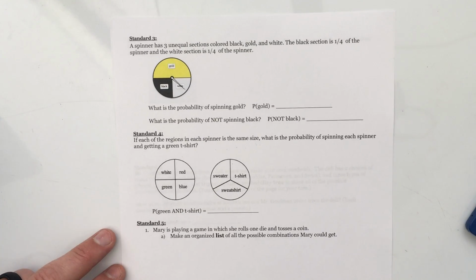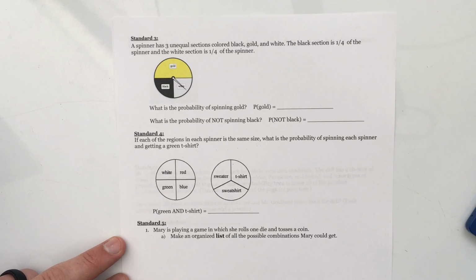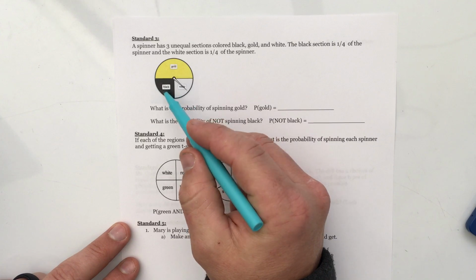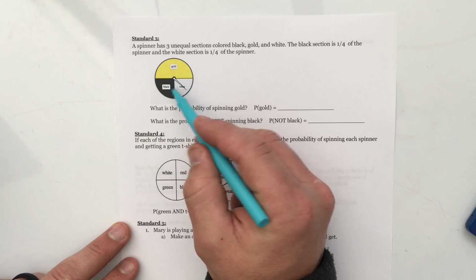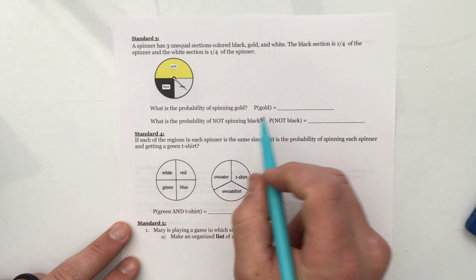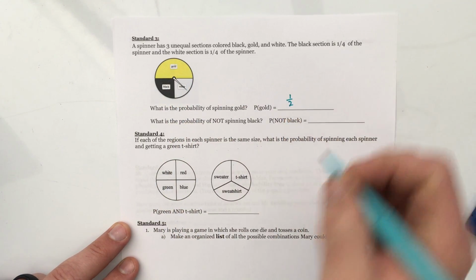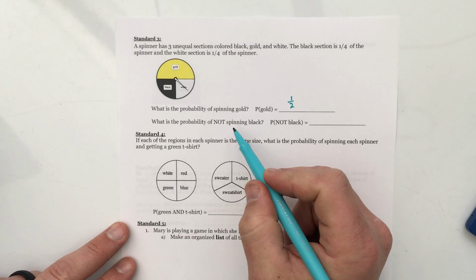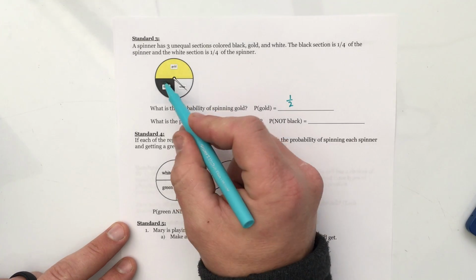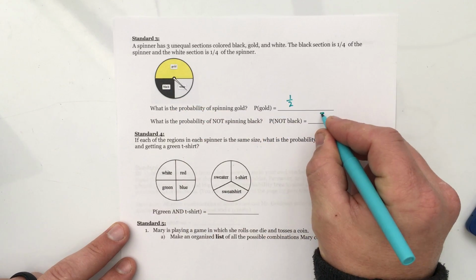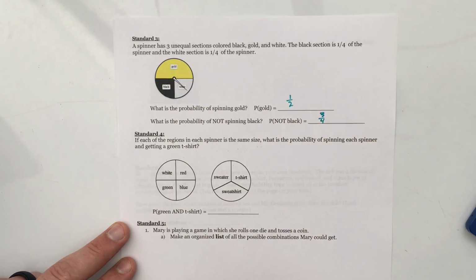A spinner has 3 unequal sections colored black, gold, and white. The black section is 1/4 of the spinner, and the white section is 1/4 of the spinner. So that looks like the correct proportions here. So gold, if both of these are 1/4, that means gold is half of the spinner. What is the probability of not spinning black? Well, if the probability of spinning black is 1/4, the complement to that would be 3/4.